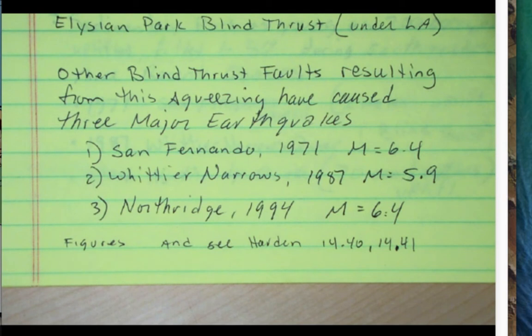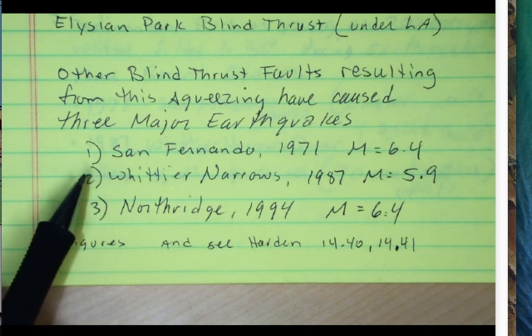And the Alquist-Priolo Law basically states, the California legislature passed it in 1971, that you cannot build within 100 feet of an active fault because of this earthquake potential. So that was one of the results from this 1971 earthquake in the LA region. Then the next one, I remember this one.